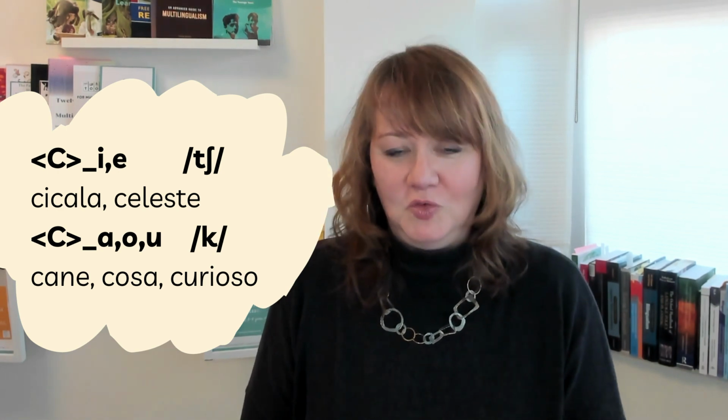Like in Italian, the C can sound like ch if an I or E follows, like cicala and celeste, but it can also sound like a k when the vowels that follow this letter are a, o, u, like in casa, cosa, curioso. So in the game, our children can focus on the letter C, not the sound, or they can focus on the sound.